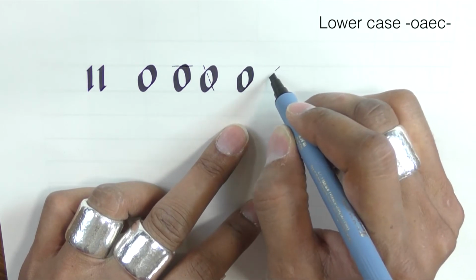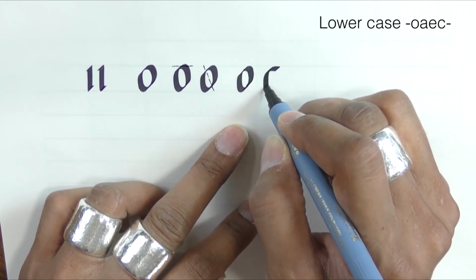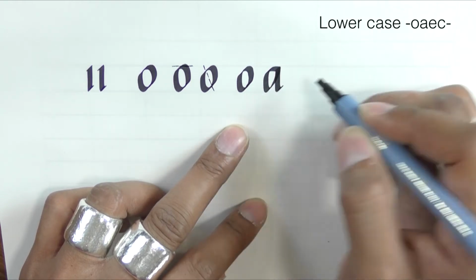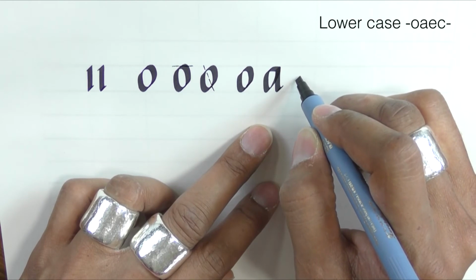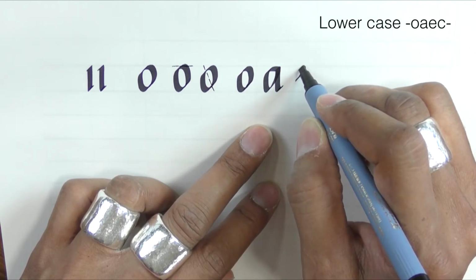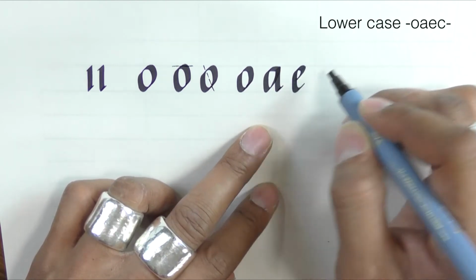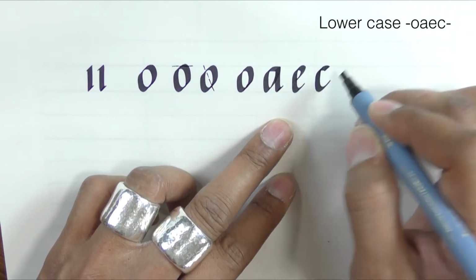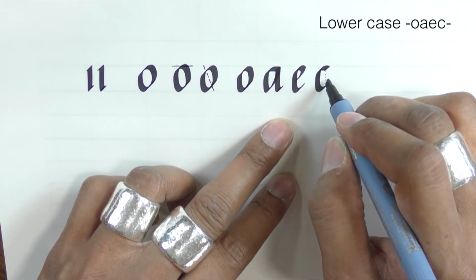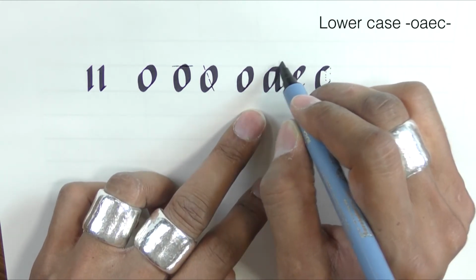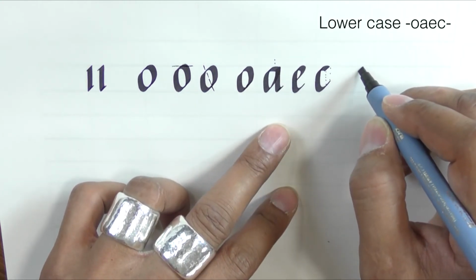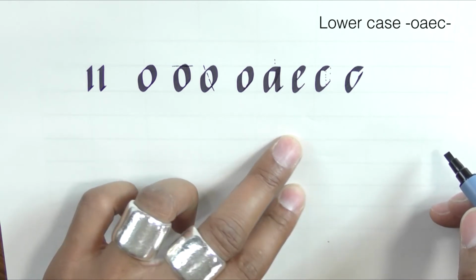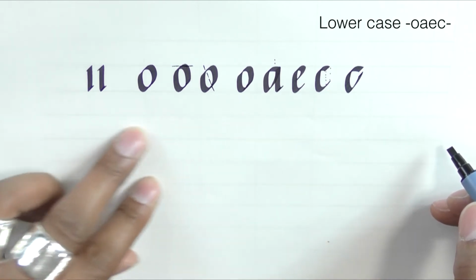A, push back on yourself, up, stop, down, up and back. E starts at the middle, up and over and back and out. And C, and 1 and 2 and 3. Notice the C is actually shorter than the A. The reason for that is if you make the C too long, by the time you come back up, you're going to end up with something resembling an A rather than a C.